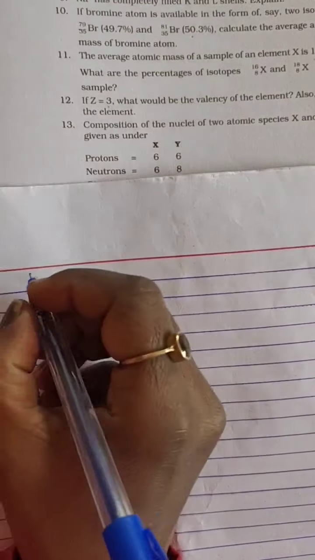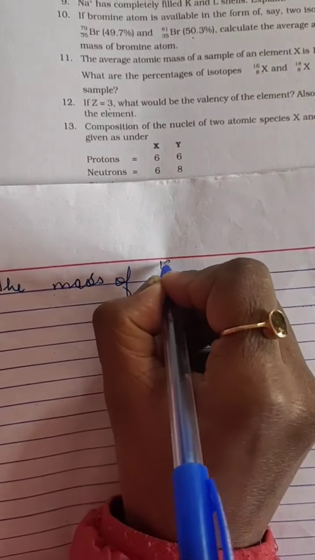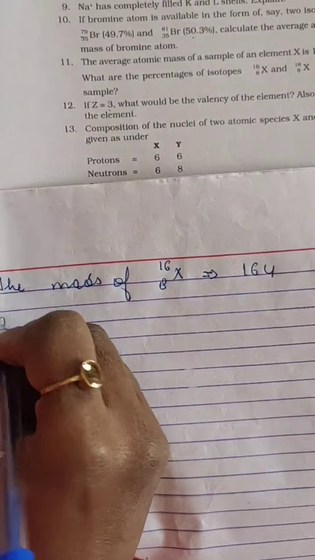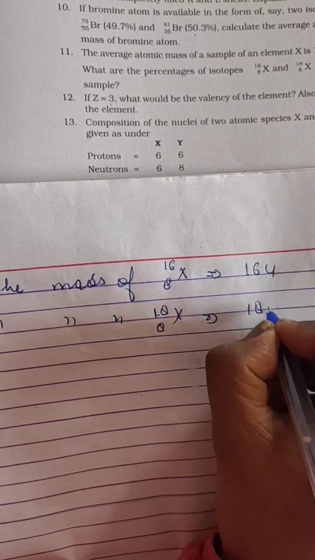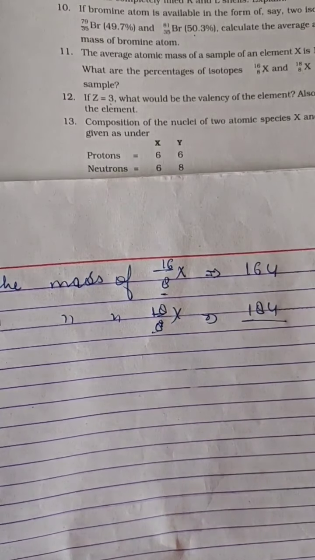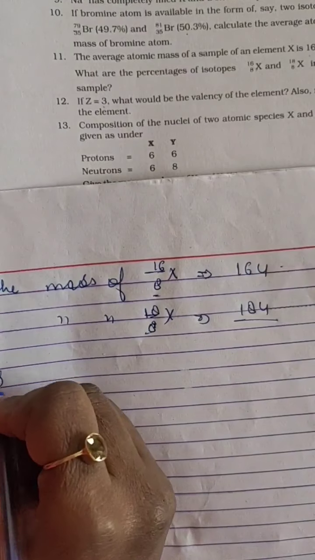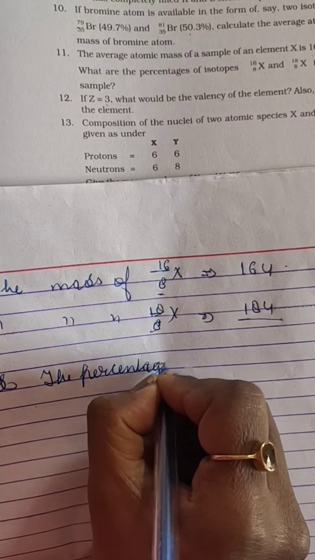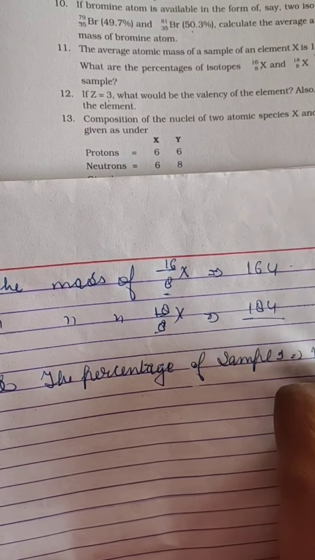Now the mass of the 16X8 isotope is 16 u and the mass of the other, 18X8, is 18 u. Because we know that these are the atomic masses and these are the atomic numbers, just the same. So we will take the percentage of sample 1 as, let's say, X%.